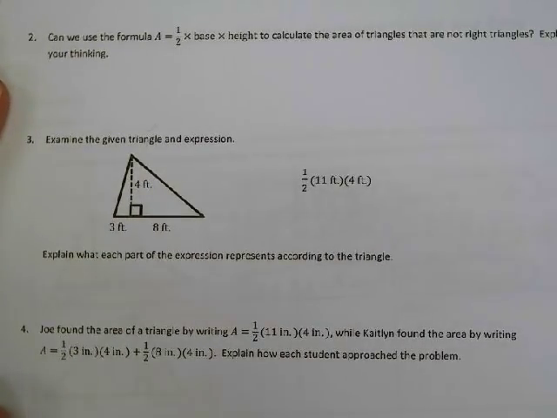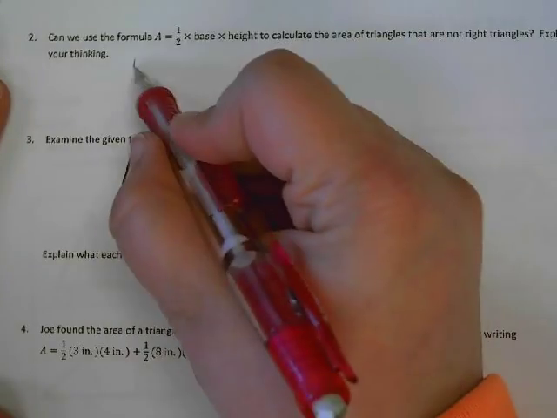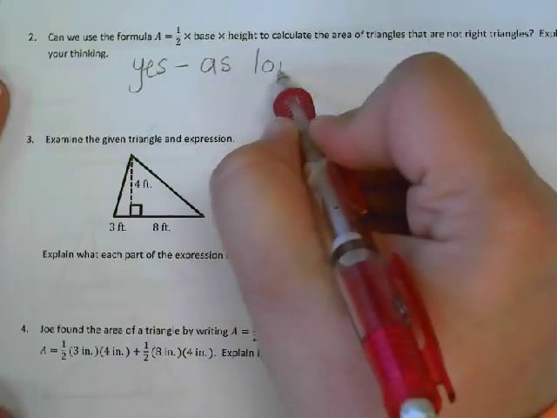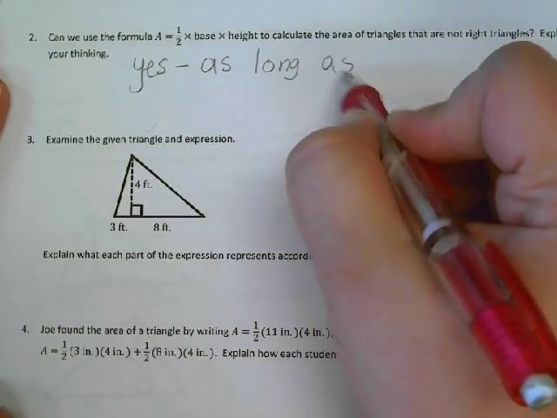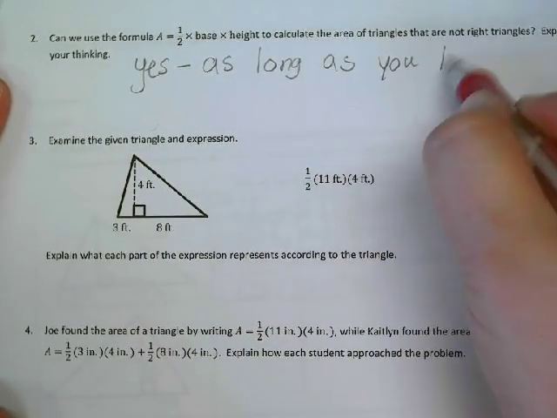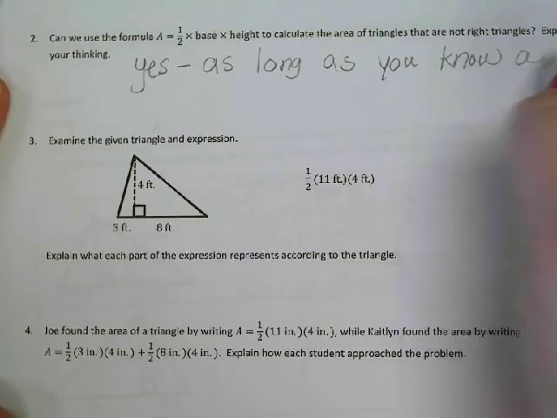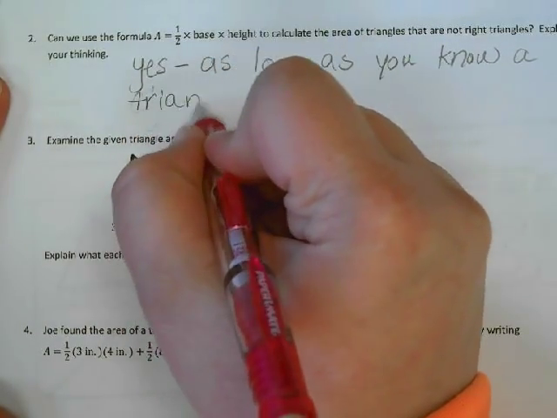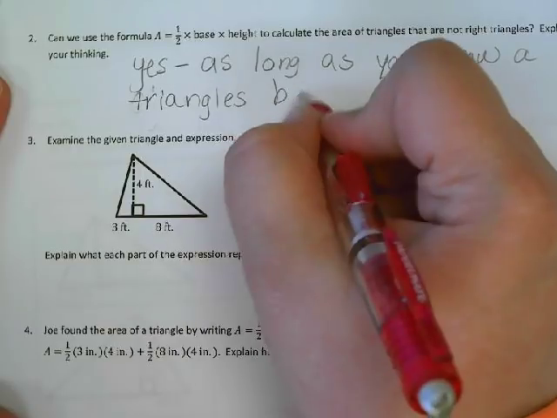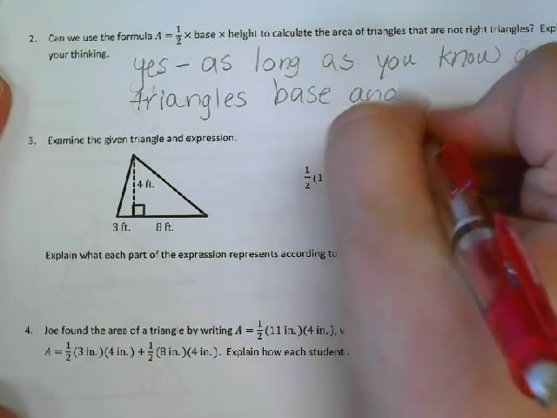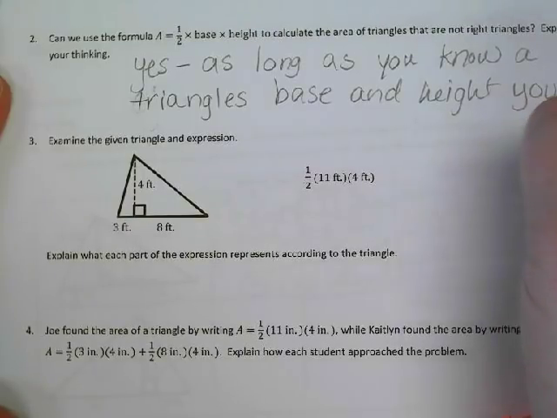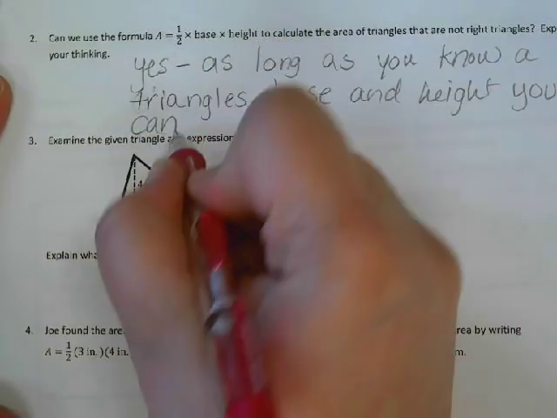We just did that together, so we can say yes, as long as you know a triangle's base and height, you can calculate the area.